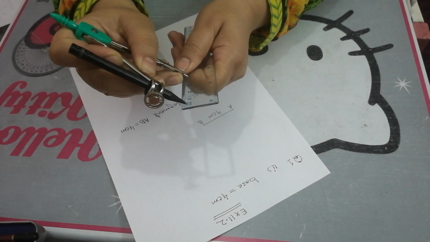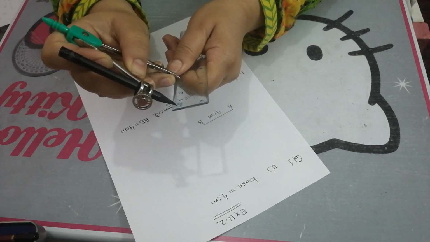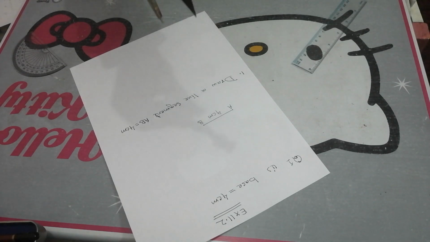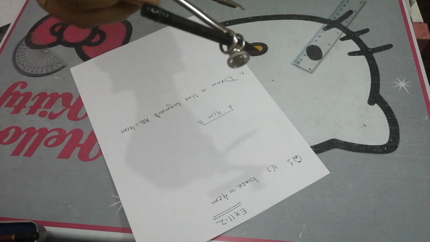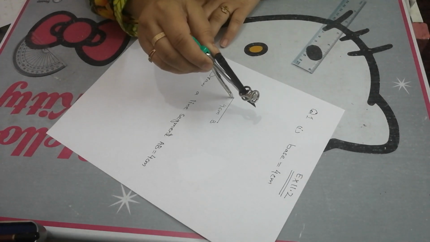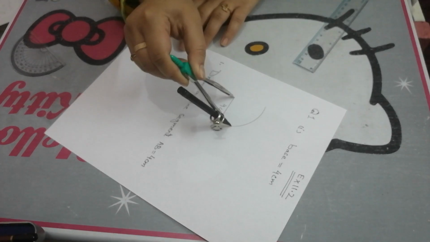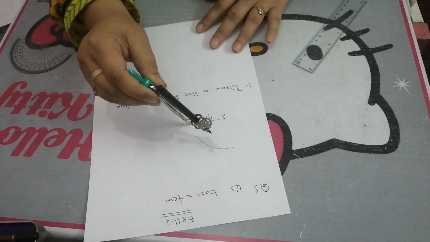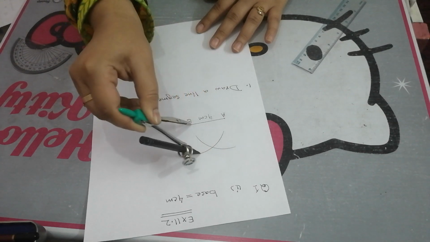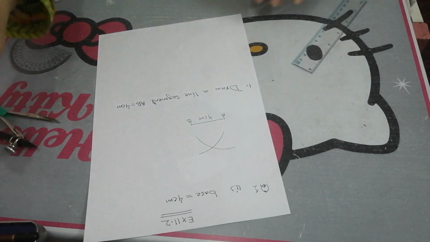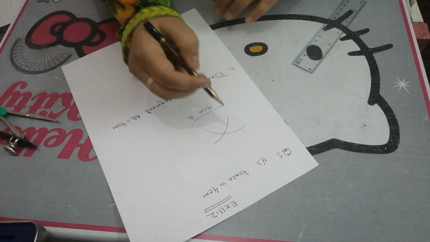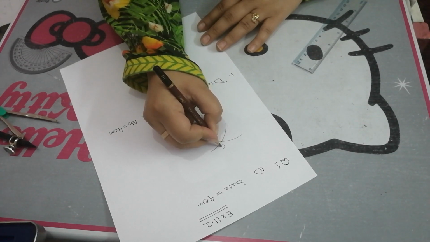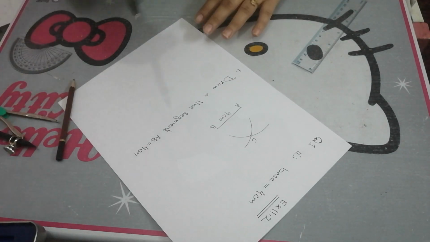Clear? Once we open, don't move your compass and hold your compass from this point. So from point A, we draw an arc like this. Clear? Now from point B, we draw an arc like this. So two arcs intersect each other at this point. So we give it the name C. Clear? So what do we write in steps of construction?